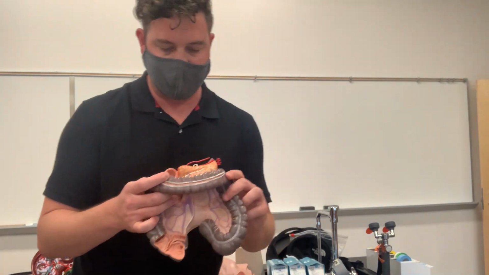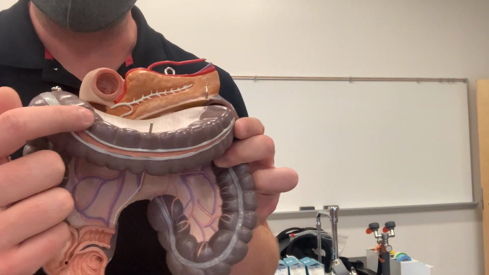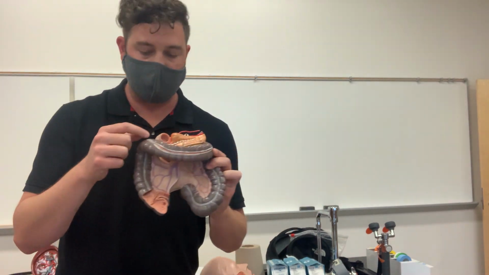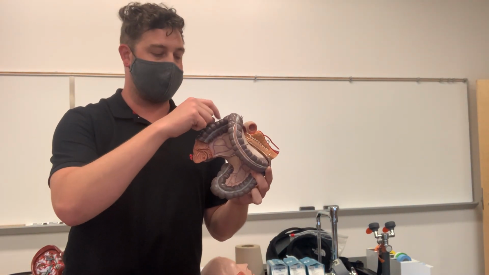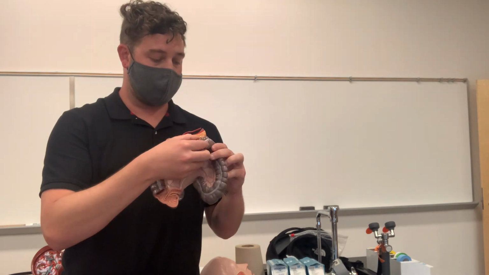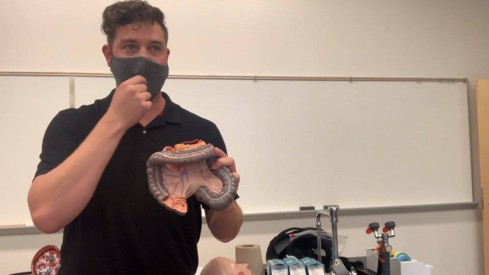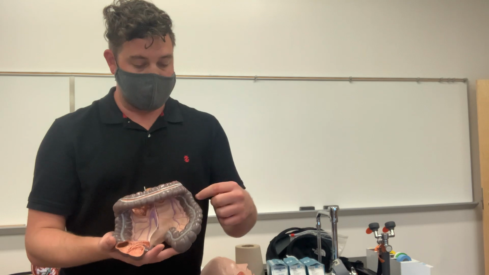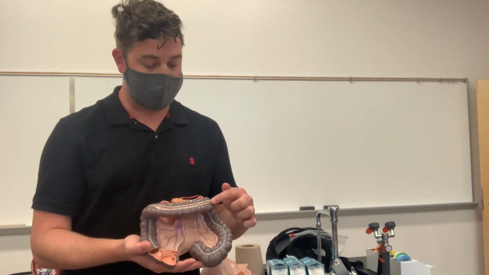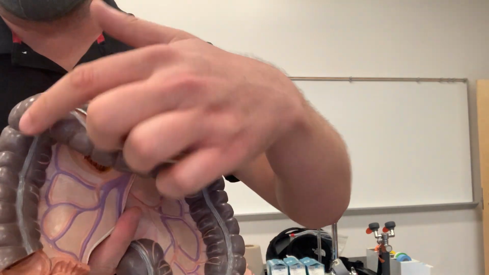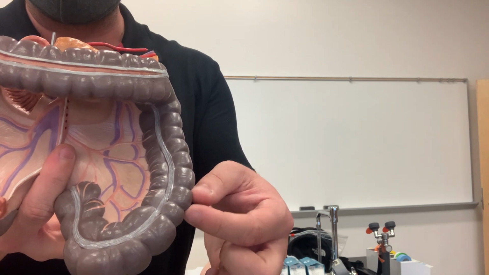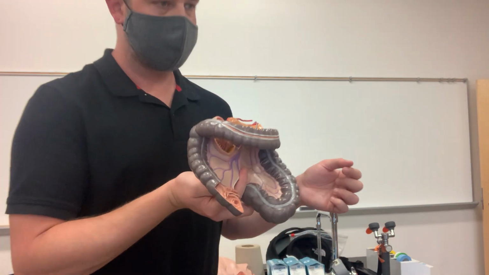The haustra. The haustra are these little bulges of the large intestine. Each of these little pouches is considered a haustra. It helps the large intestine segment and compact the feces so that it can get even more water and extract even more electrolytes out of it. These pouches get formed because of this tendon. This tendon is your tinea coli. This tendon that runs all the way up and across and then back down causes the intestine to bunch into these little pouches. Okay.